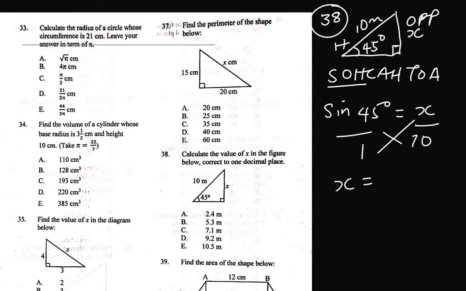x will be sine 45 times 10. If you punch it in a calculator or use four-figure tables, sine 45 is 0.71. So the answer will be 7.1 meters. Okay, if you go back to the question, the right option for 38 is C.